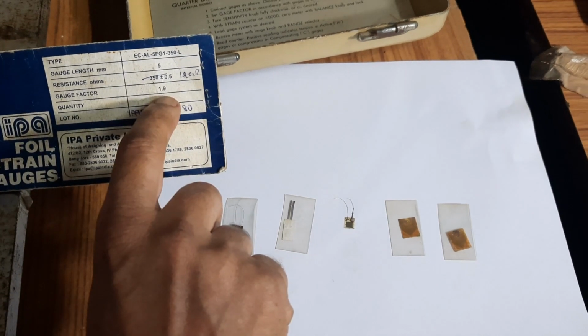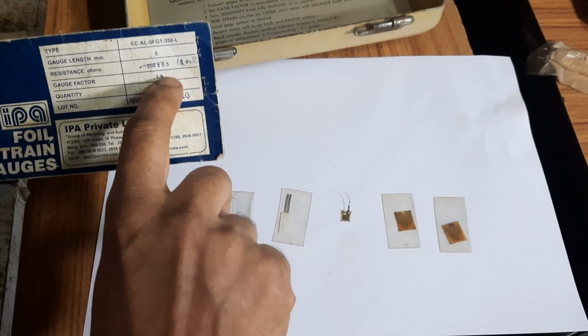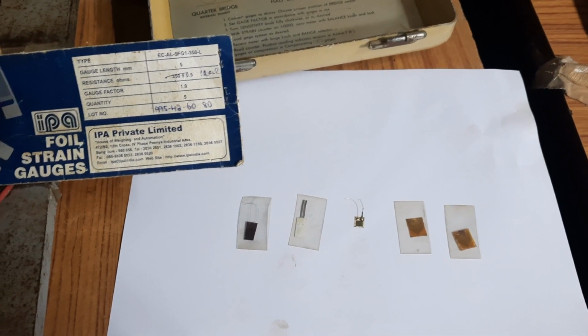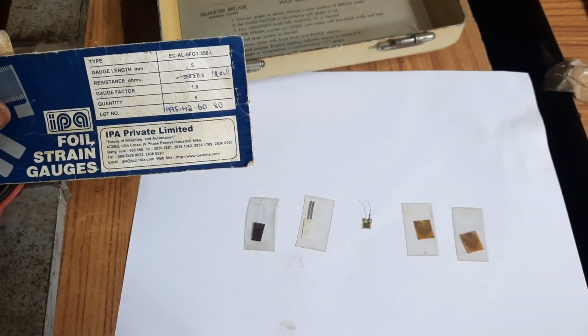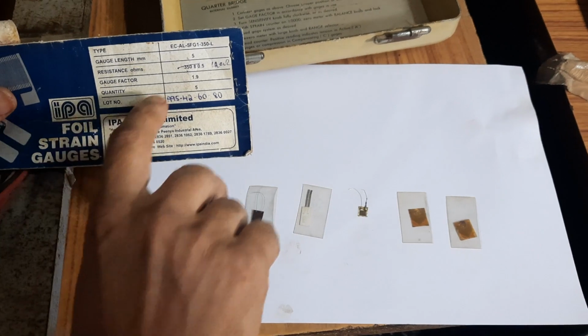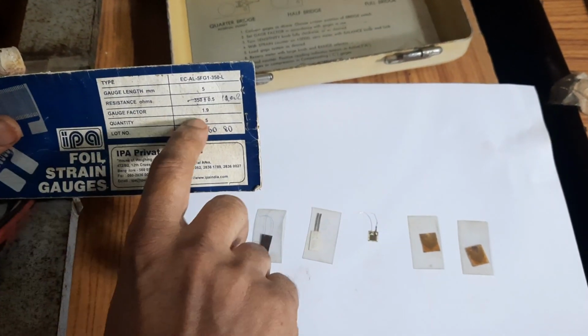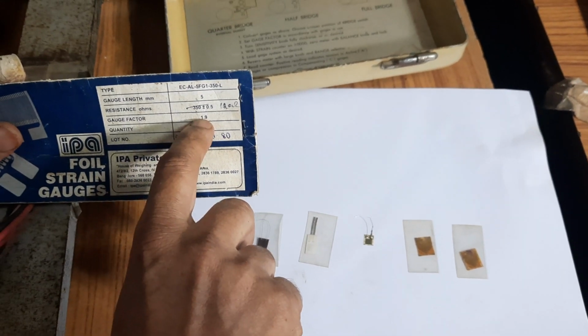And gauge factor. Gauge factor is 1.9. Gauge factor decides the sensitivity of the strain gauge. That is the change of resistance per unit strain. If this value is more, the sensitivity is also high. So here it is 1.9.